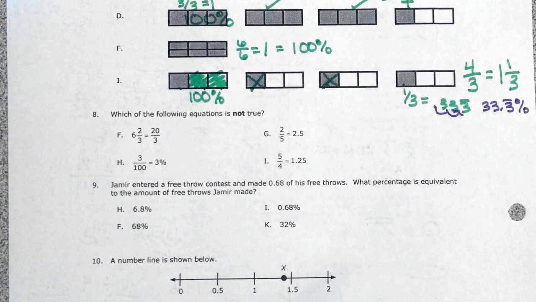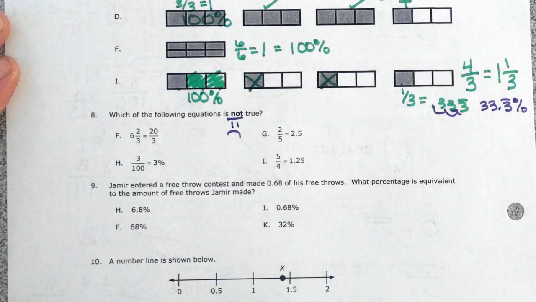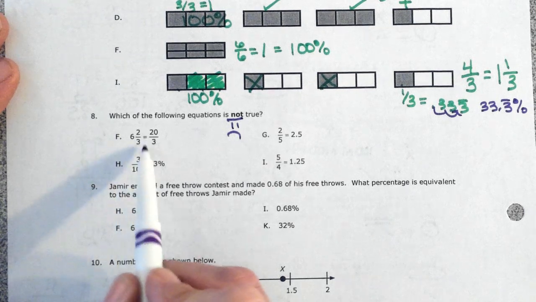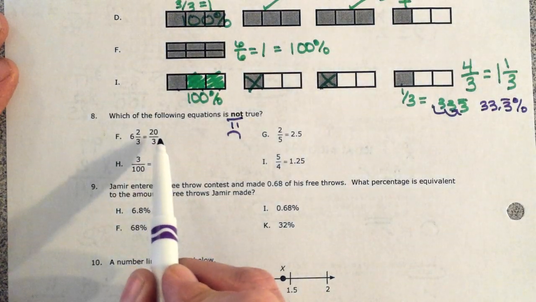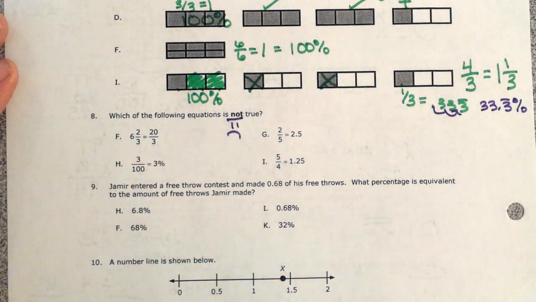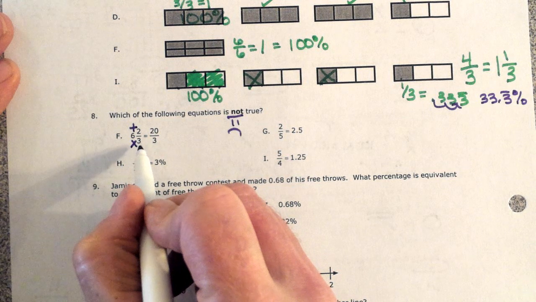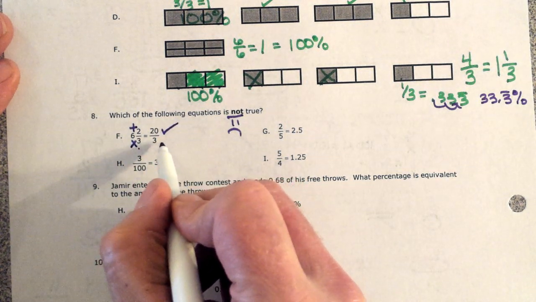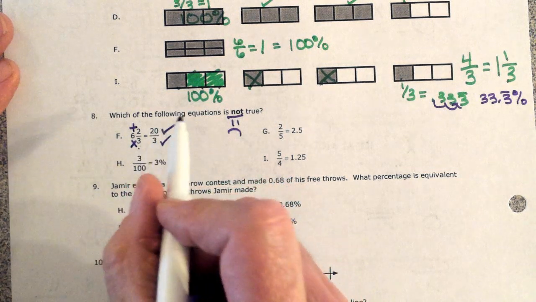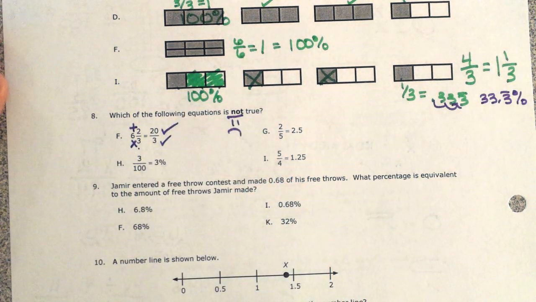Number 8. Which of the following equations is not true? So we're looking for the not true. Let's look at F. This is mixed, and it's going to improper. So to get from a mixed to an improper, we do the Texas two-step. 3 times 6 is 18 plus 2 is 20. Check. Over 3, check. So F, these are equivalent. We want the one that's not equivalent.